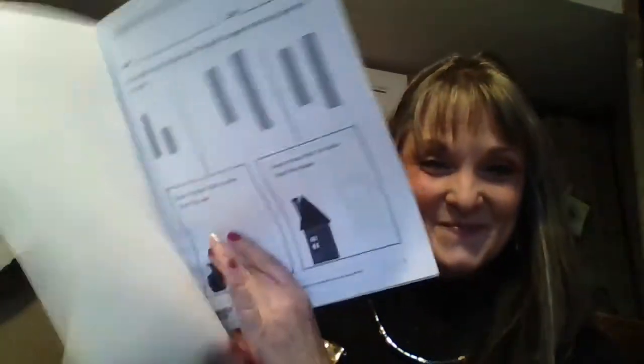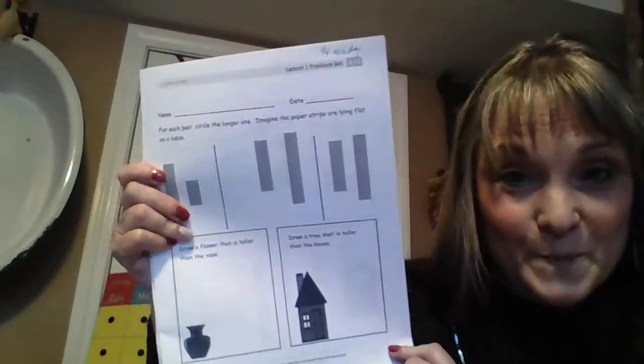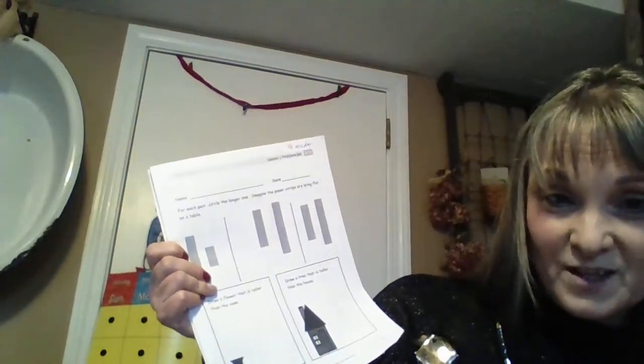So 1 and 2, if there are empty pages there and your moms and dads want to help you with them, I think that would be great. Module 3, we're starting today. And you are going to be working on 2 pages. And they won't be too difficult. The first page at the bottom says page 2. And mom or dad or an adult is going to have to read the directions to you.